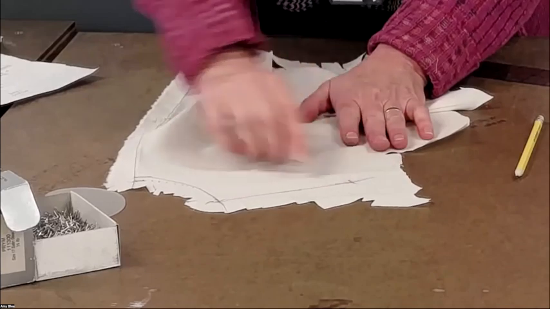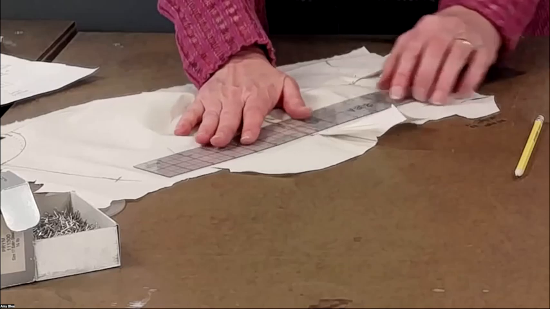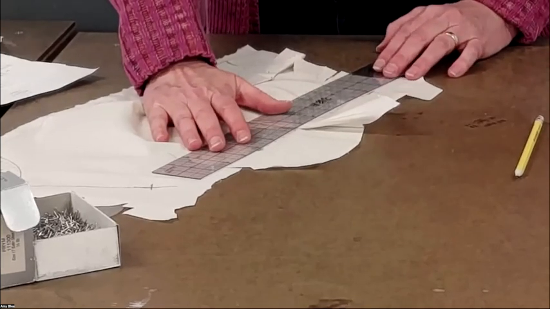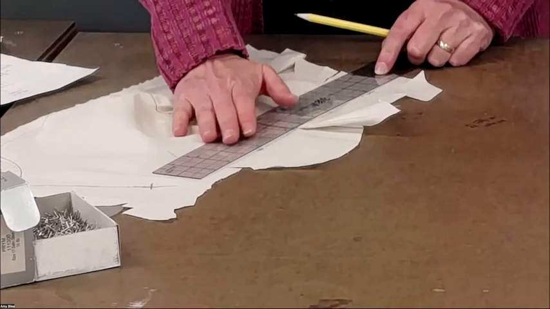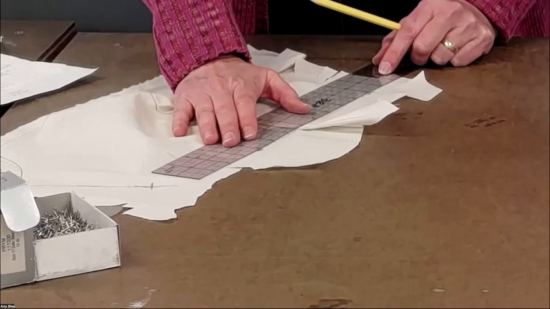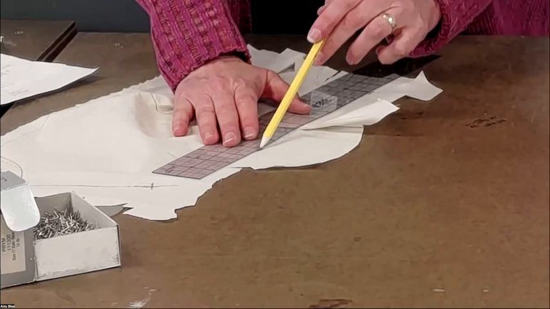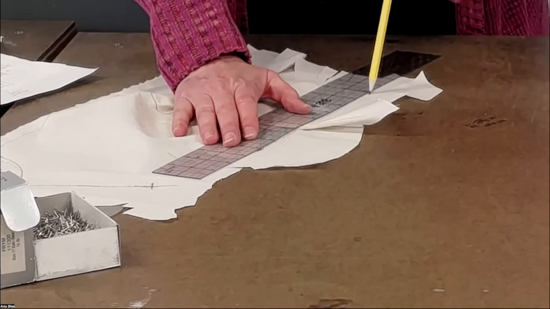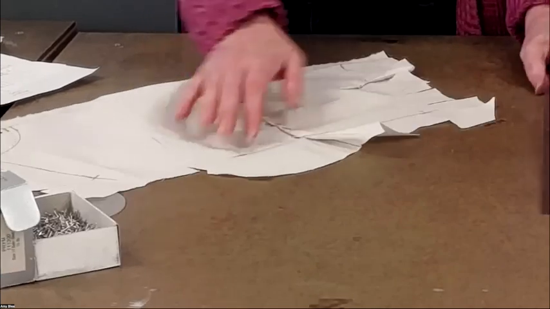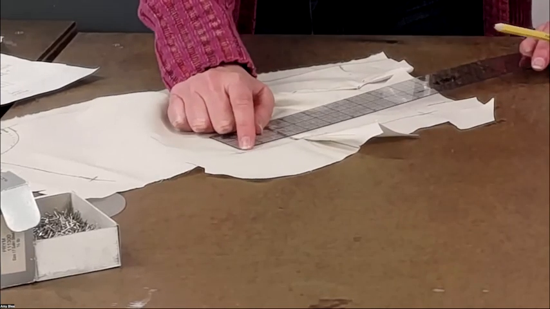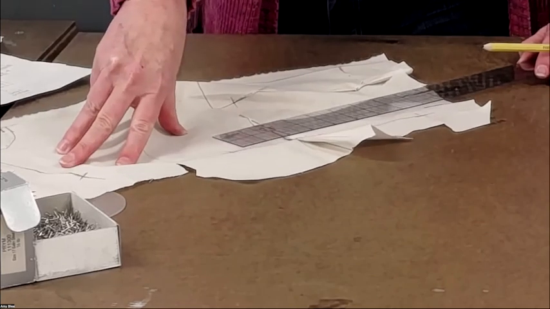So after I've done my shoulder, now I'm gonna do my armhole. First I want to true up my side seam though. So I'm using the straight ruler for this. I know this side seam's not perfectly straight, but we're just gonna go with a straight line for this class. And I'm connecting my waist and side seam and my armhole and side seam. And now I'm gonna drop this an inch. So we always drop our armhole because this particular bodice is for a set-in sleeve.